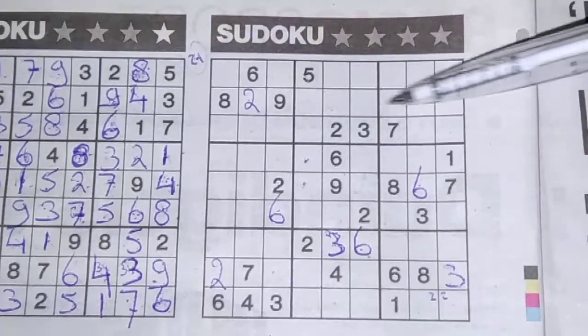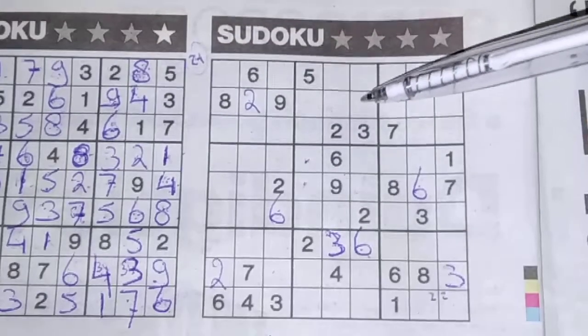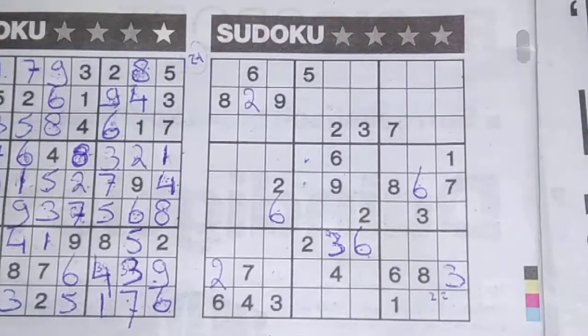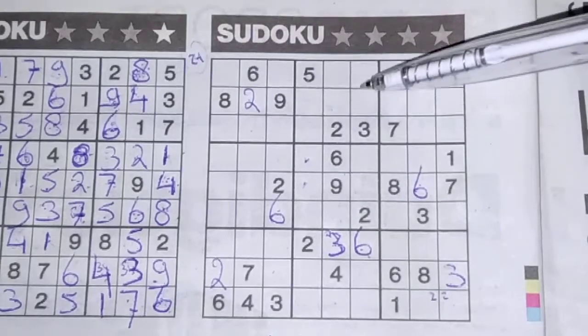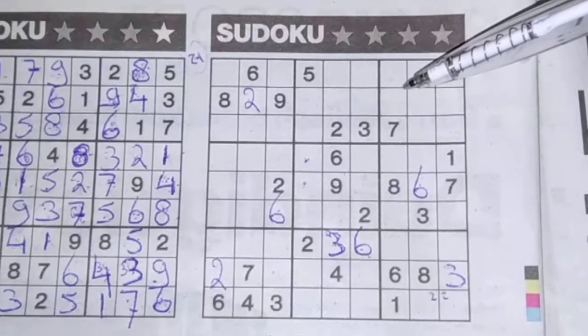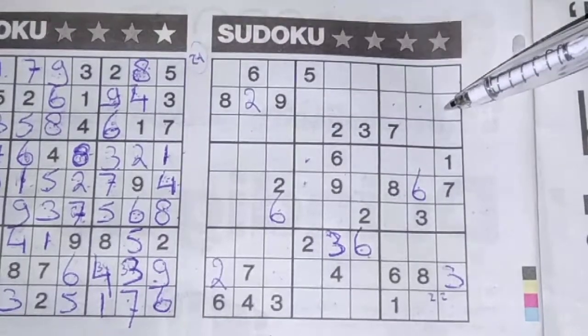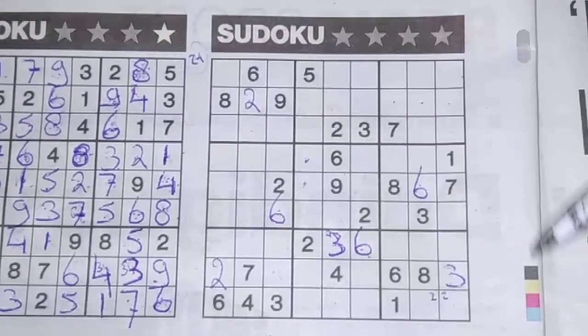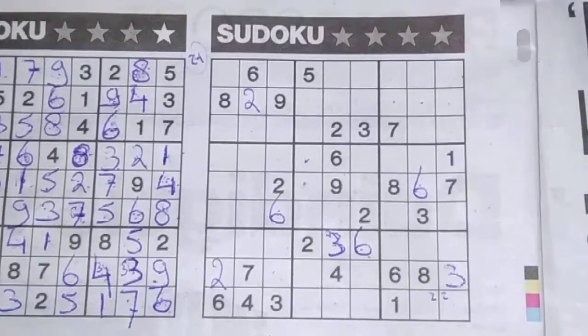In the second row, 6 missing numbers. One of the missing numbers is a 3. We see here 3. So no 3 in these 3 boxes. So the 3 could be here, here, or there. We see here 3, no 3 there. Here 3, no 3 there.